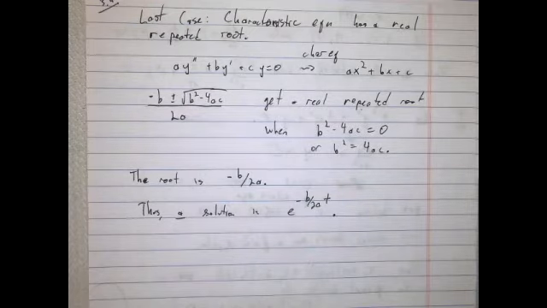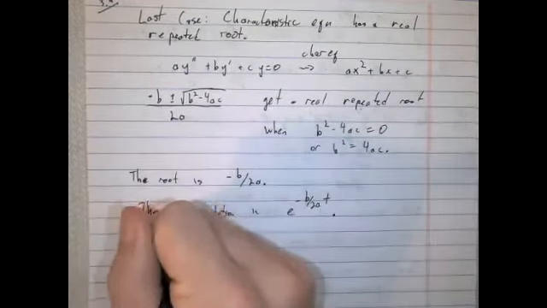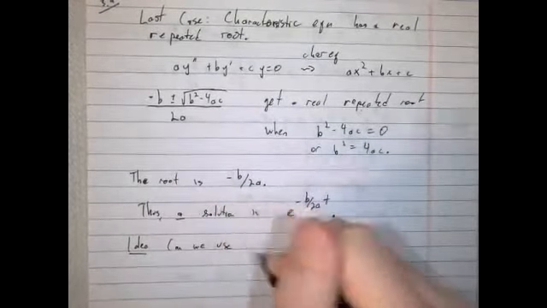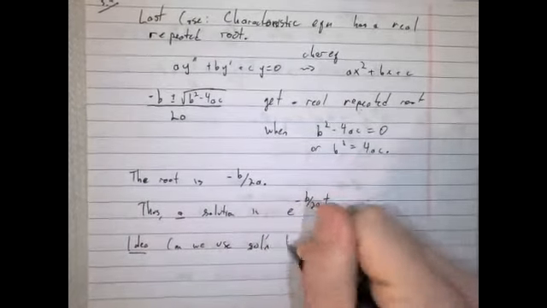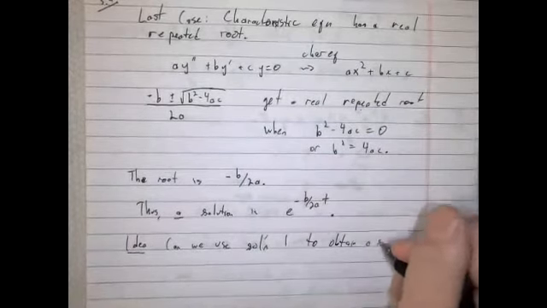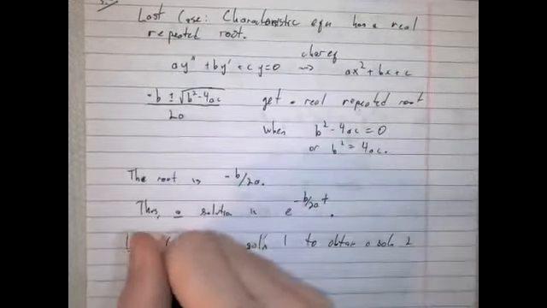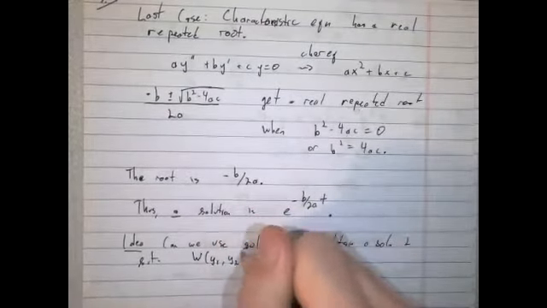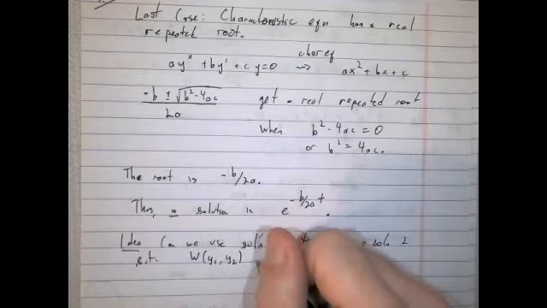So the point is, once you've got a solution, you can try to hunt down a second solution. So idea: can we use solution 1 to obtain a solution 2 such that the Wronskian of y1 and y2 is not the 0 function?